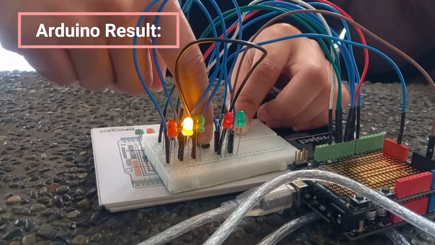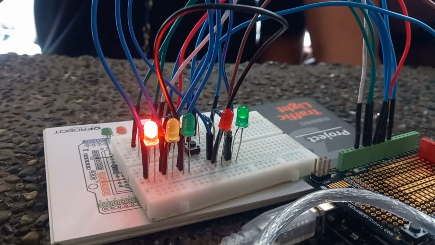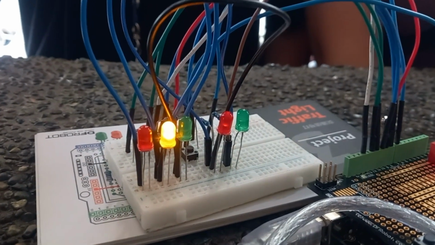And there you have it. Our button controlled traffic lights are now up and running. It's amazing to see how a simple button press can control the flow of our traffic lights.